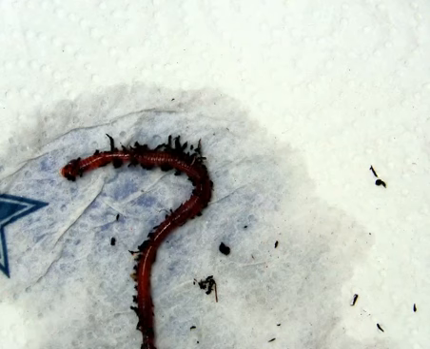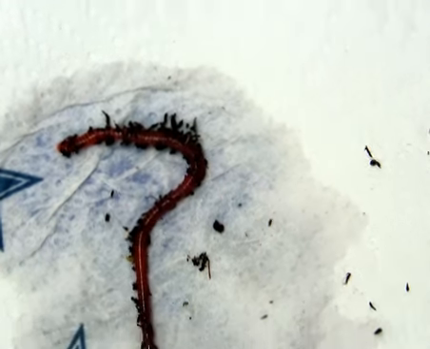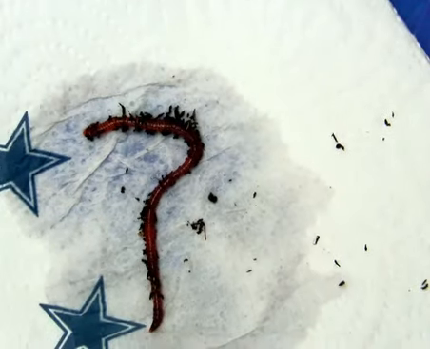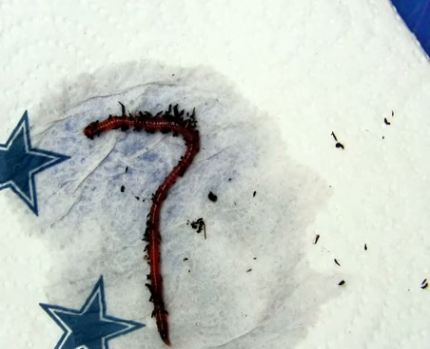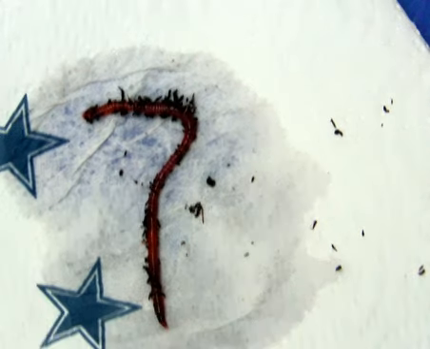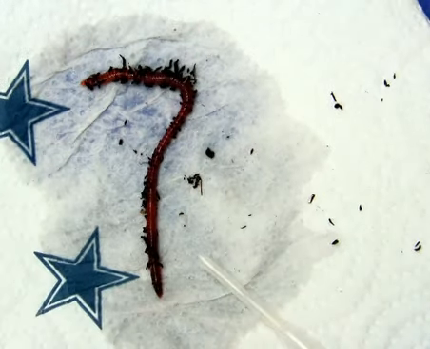In this video, we are going to look at the external anatomy of an earthworm. Let me zoom out here as he's crawling away from us. This portion here is the anterior end. We know this is the anterior.